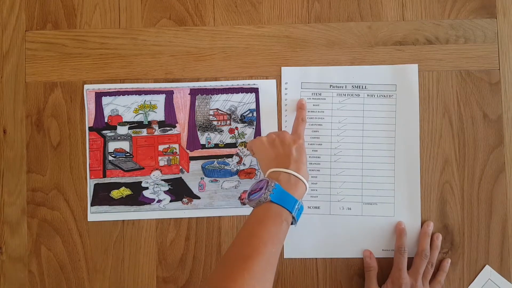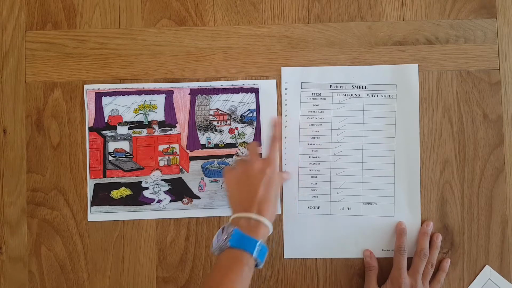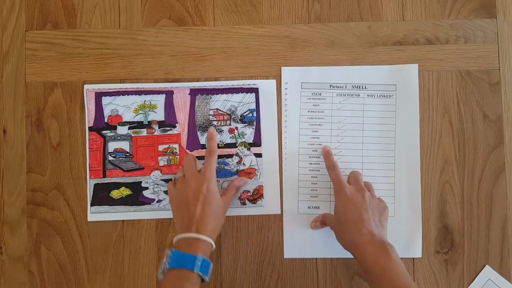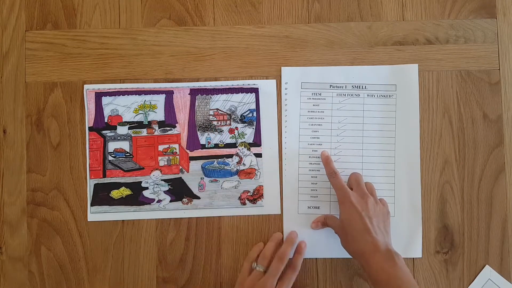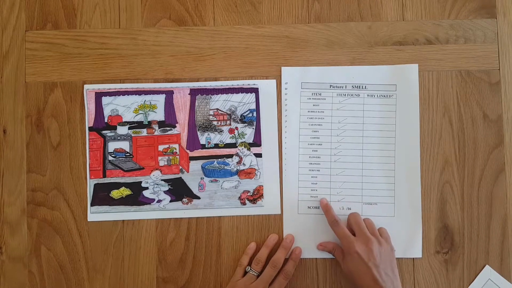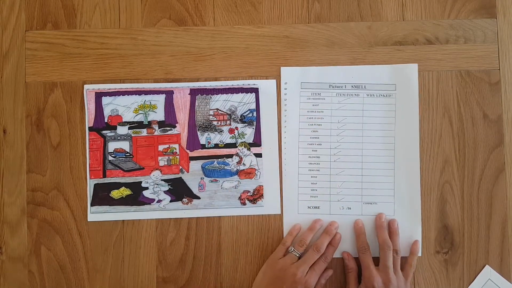So we have the air freshener, a boot, bubble bath, cake in an oven, car fumes. You have the chips, coffee, farmyard outside of the window. You've got the fish, the flowers, oranges, perfume, rose, soap, sock, and toast. So there's 16 items that they can find in all.